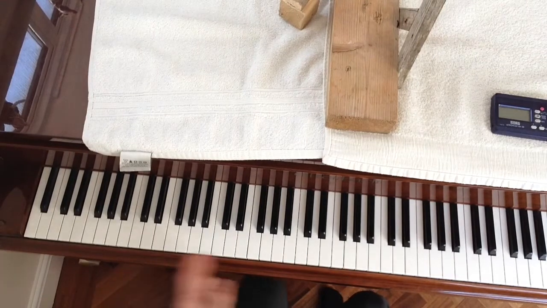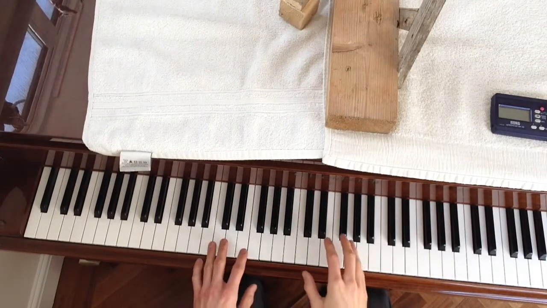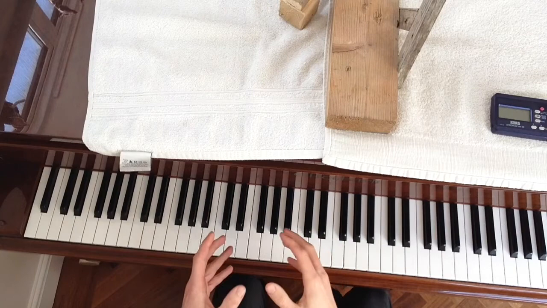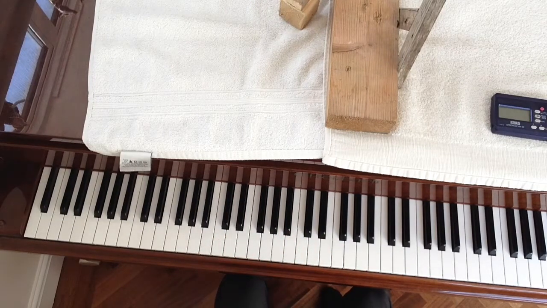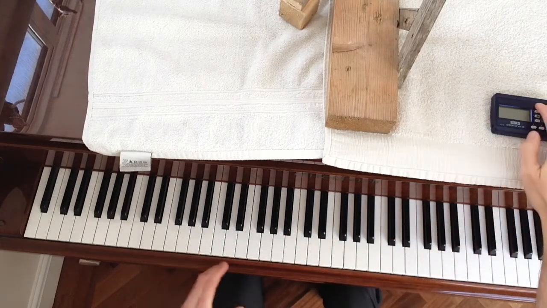So in this memorization assignment, we now cover chord 2 in first inversion with the 7th in the minor.